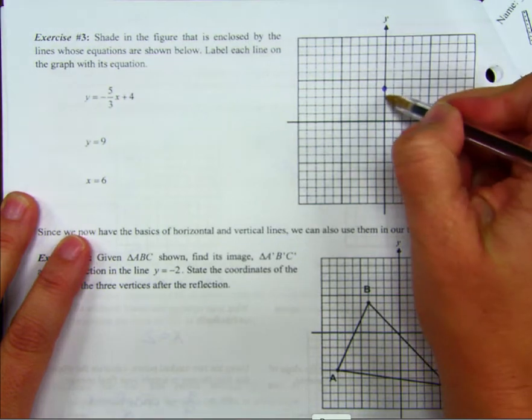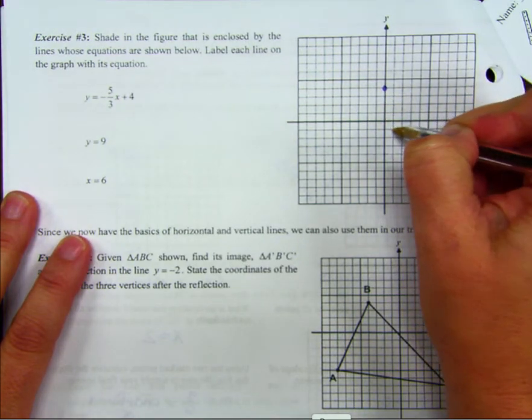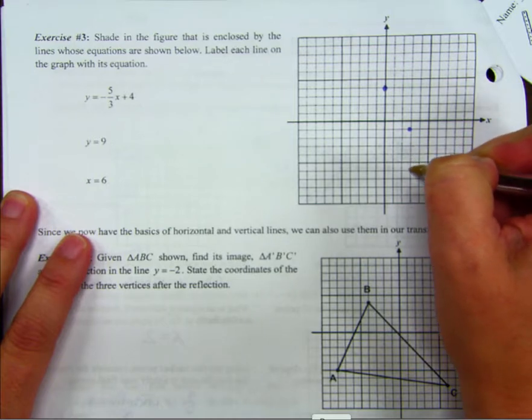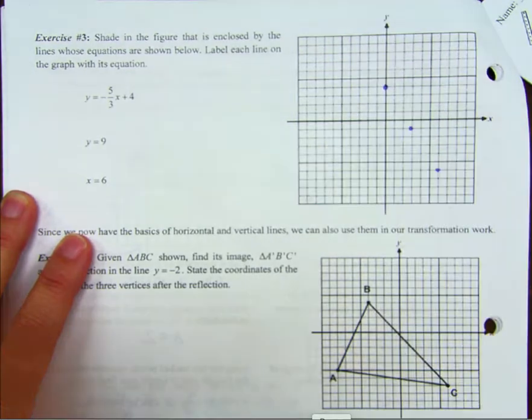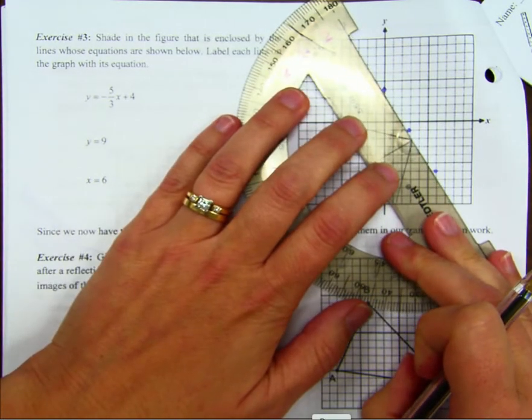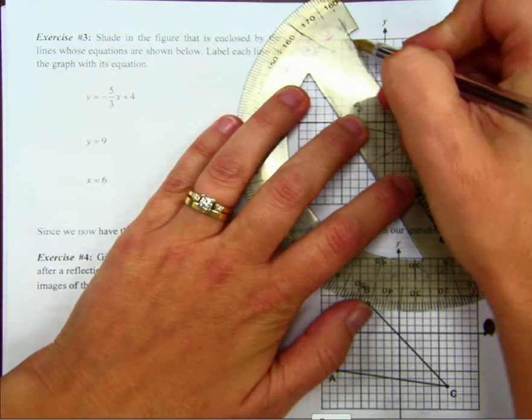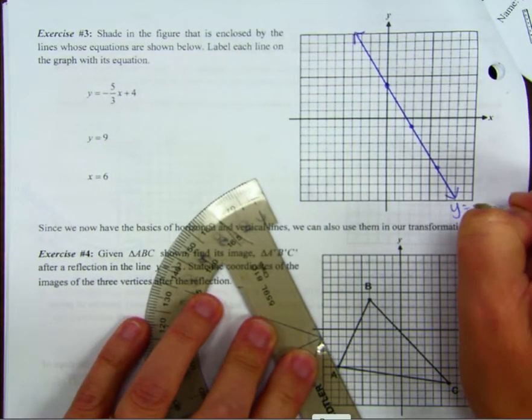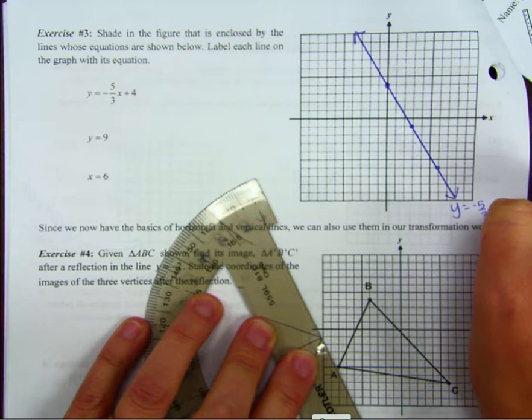So from here, I'm going to go down 5 and over positive 3, and I get a point, and I'm just going to do it again. And there's my line, so I just go ahead and connect those points. And it does tell us to label, so this is y equals negative 5/3 x plus 4.